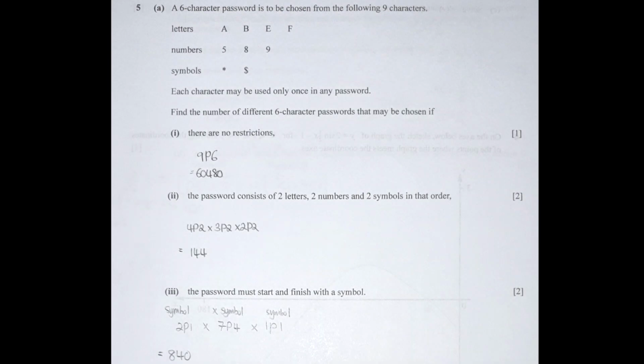Question 5. So when you encounter this type of question, permutation or combination, you are required to ask yourself the question, did they give you the full details, and does the arrangement matter? So in our case, part A here, it is surrounding the password. So the arrangement will definitely matter. So this one here we are using P, which is permutation. Okay, first one, there's no restriction, meaning I can pick 9 of them and use 6 of them as my password. So I put 9P6, then you will get 60,480.